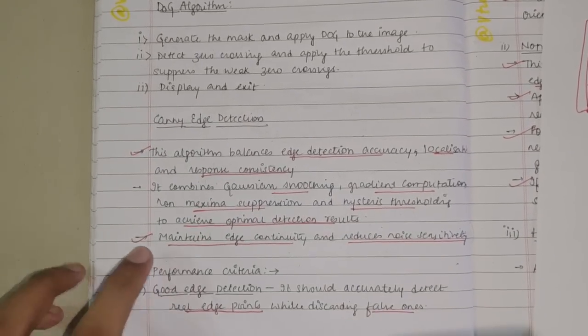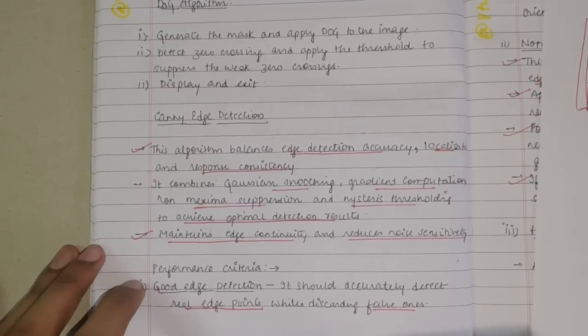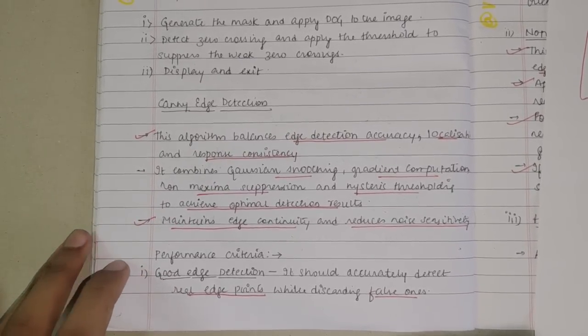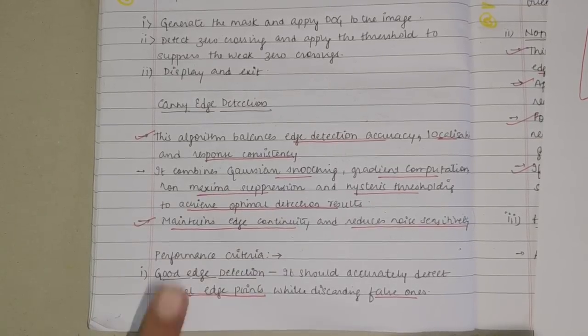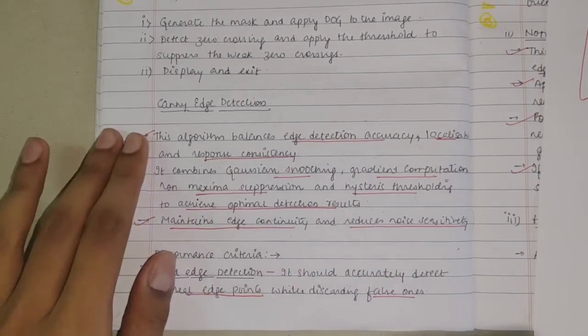The last topic of this module is the Canny edge detection algorithm. If you see the textbook, guys, there are a lot of algorithms, but for your syllabus you have to study only till Canny edge. So please make sure you don't study any extra topics, because it will be a waste of time.